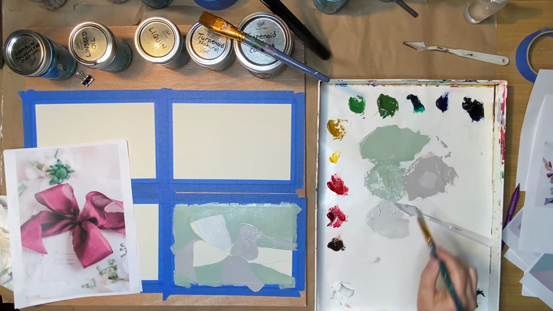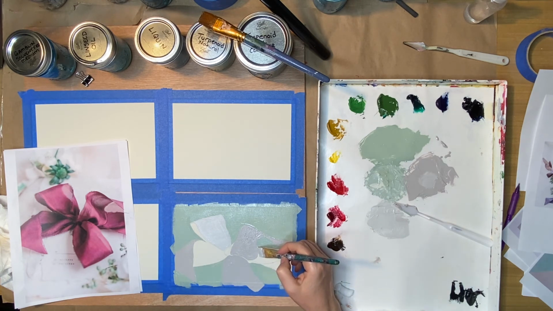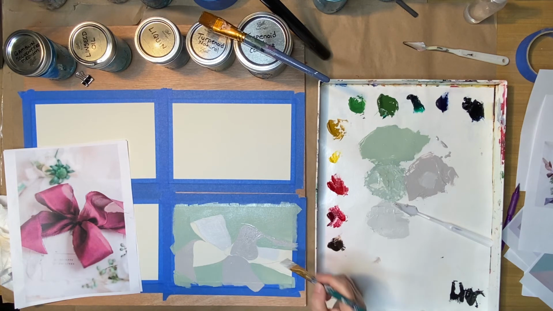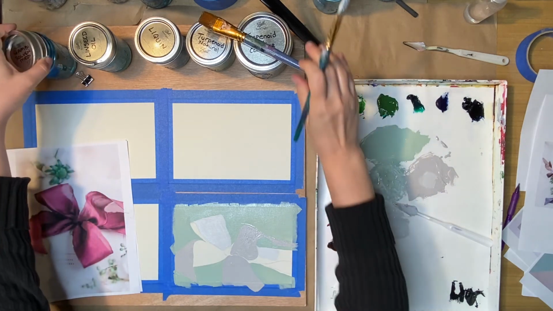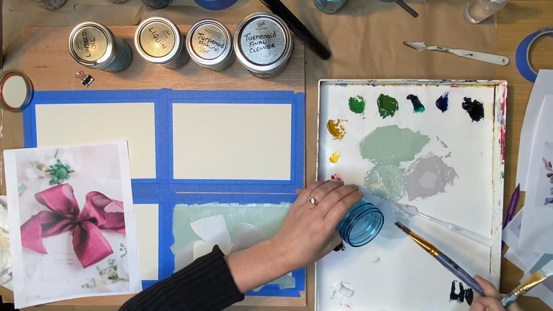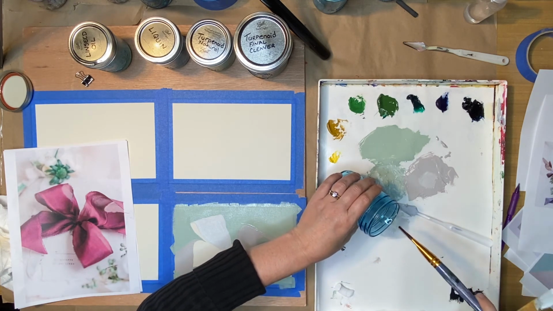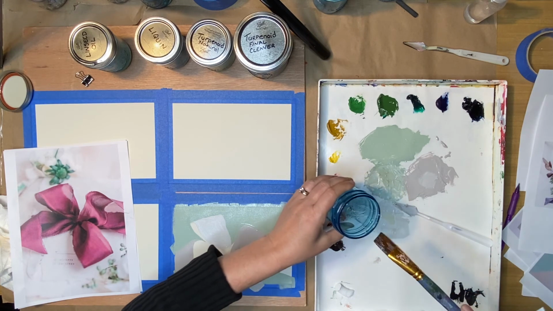I so rarely paint this flat, and it's fun to try it. I need a little more medium. Oh, that might have been too much. Oh well.